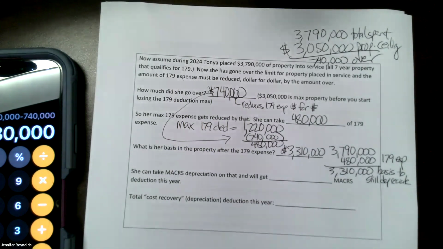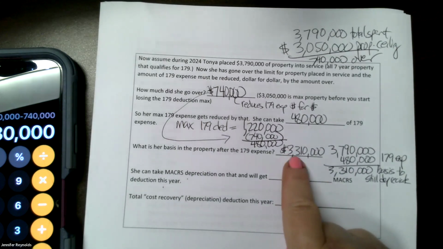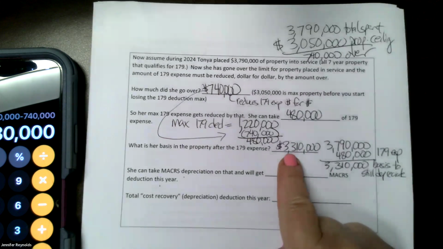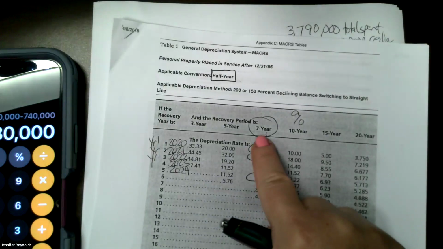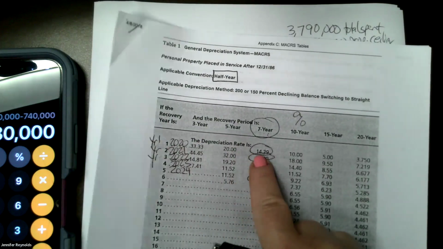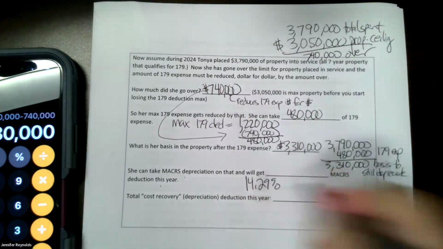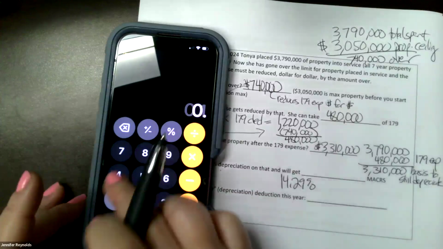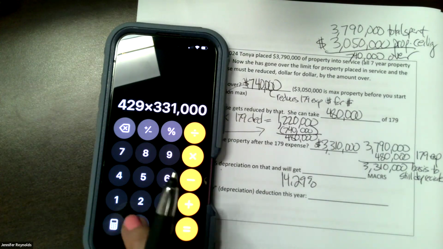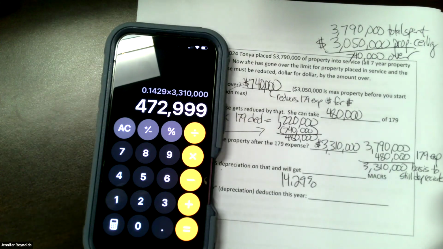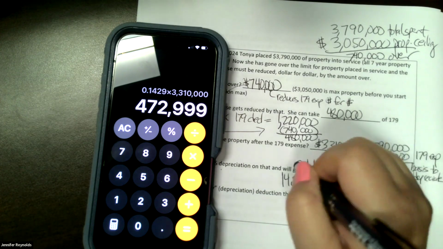All right. Now she can take the MACRS depreciation on this amount. That's how much she has left to depreciate. So we look at our MACRS chart. It was 7-year property. We're in year 1 of it. 14.29 is our percent, times how much she has left to depreciate, 3,310,000. I don't know, 472,999. Hopefully that's right.